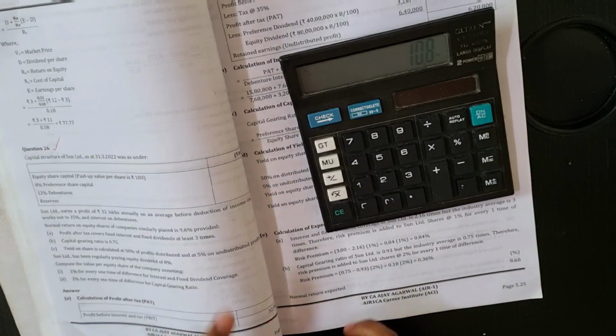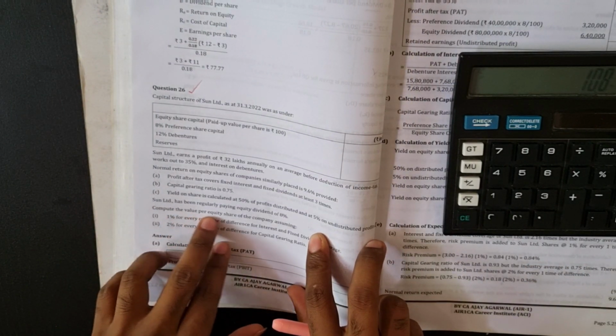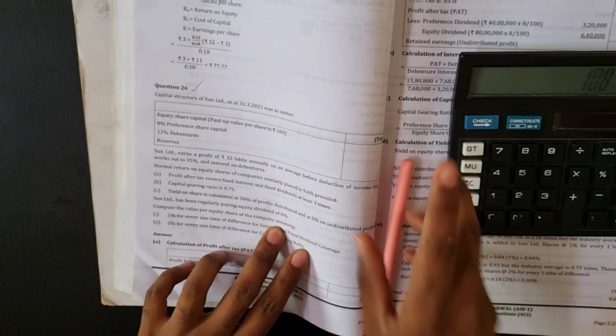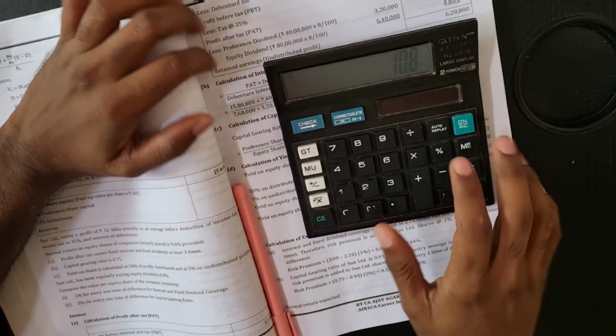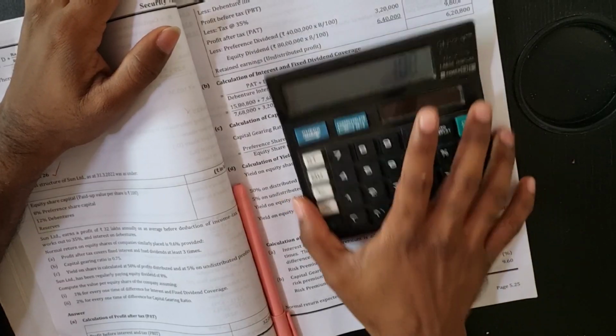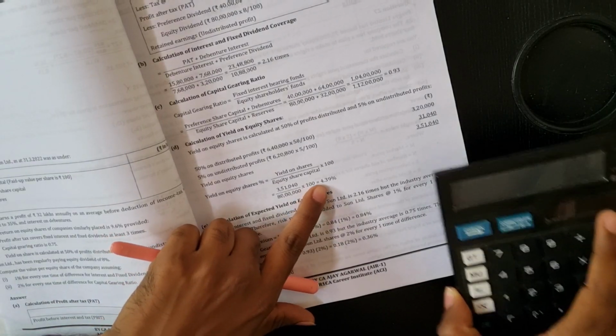So what are they asking? Compute the value per equity share of the company. How much value will we get? This is my expected yield. What is my actual yield? This is my actual yield.